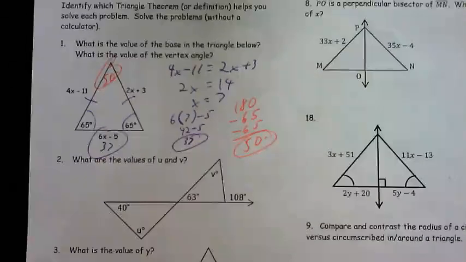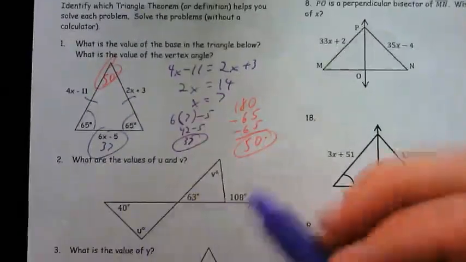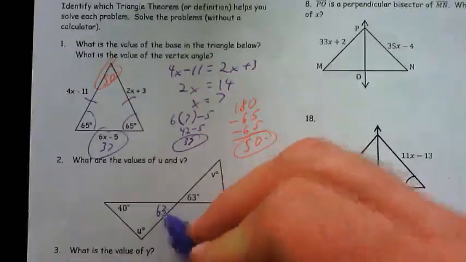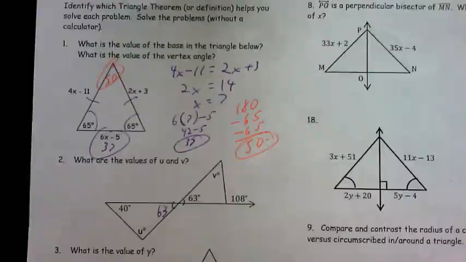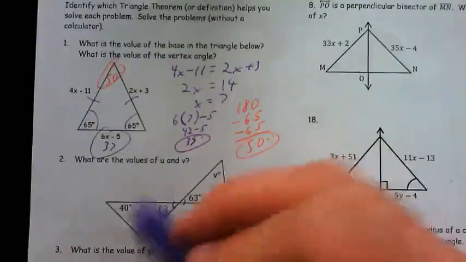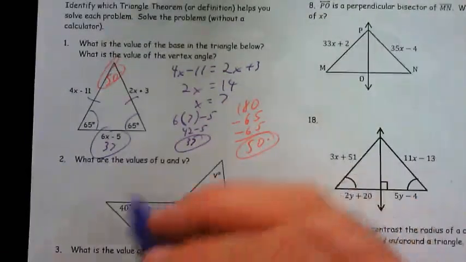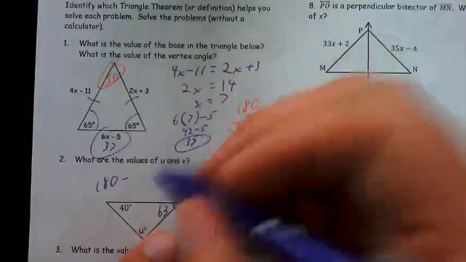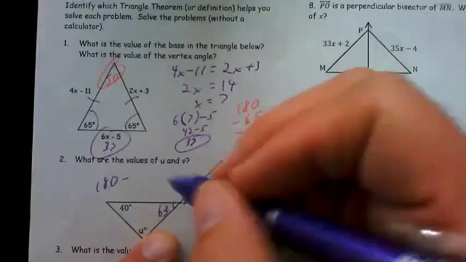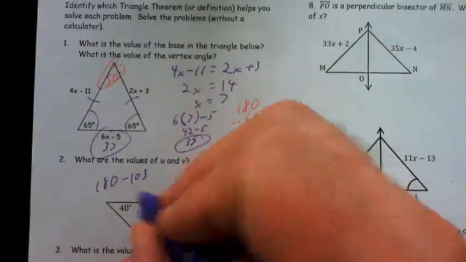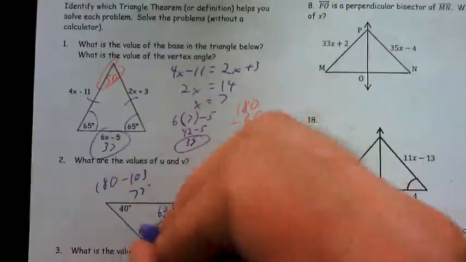Now, on number 2, we have what are the values of u and v? Well, we know that this angle here is also 63 because those 2 are congruent. You can use a number of different properties on this one. We know all 3 of those have to add up to 180. So if I subtract those from 180, 180 minus those add up to 103, leaves us with 77 for u.